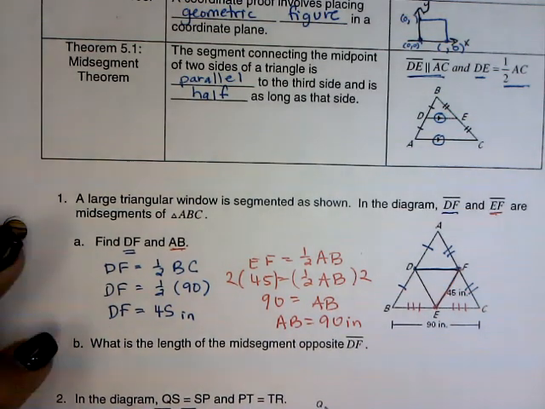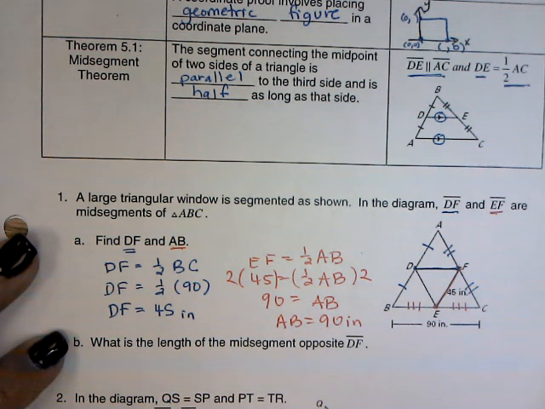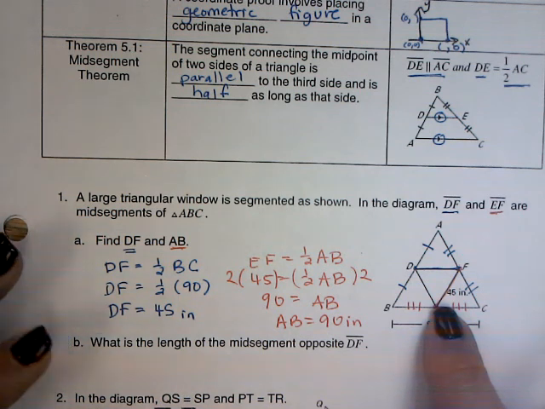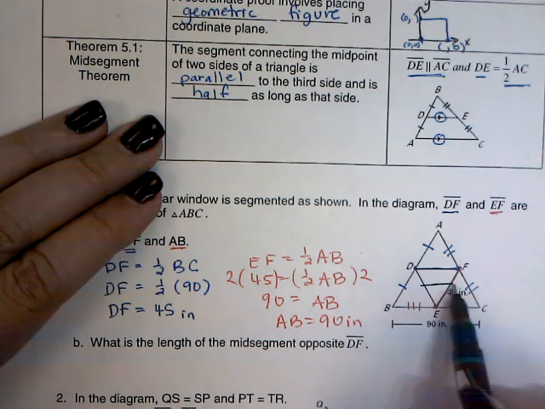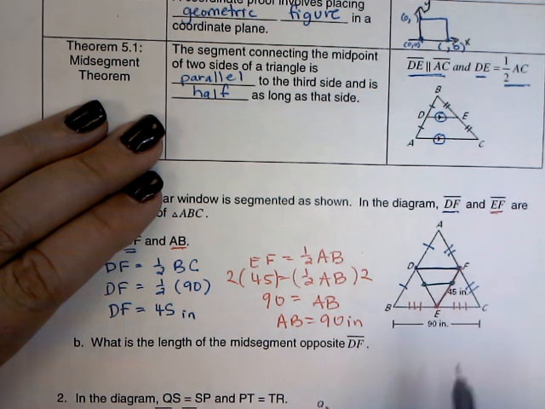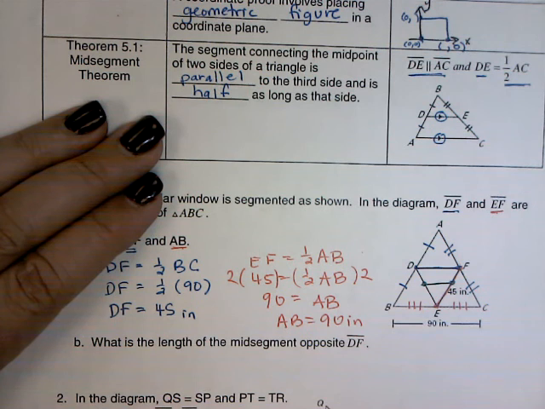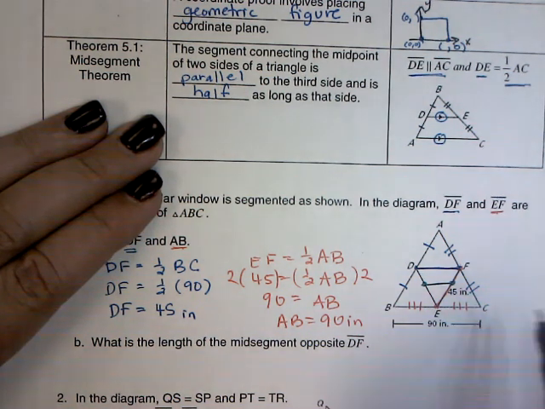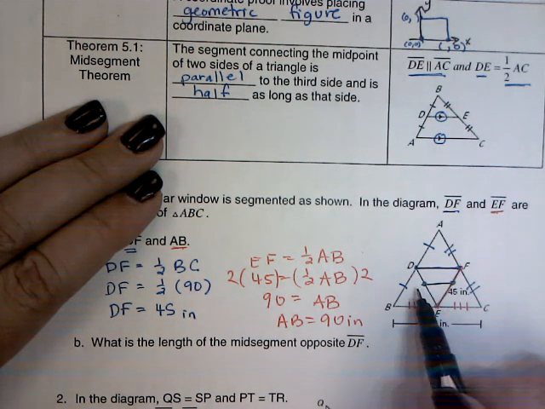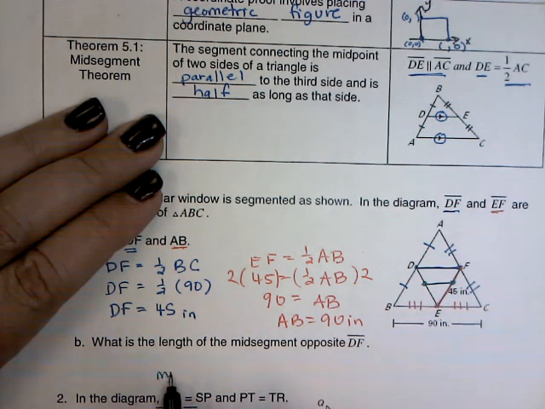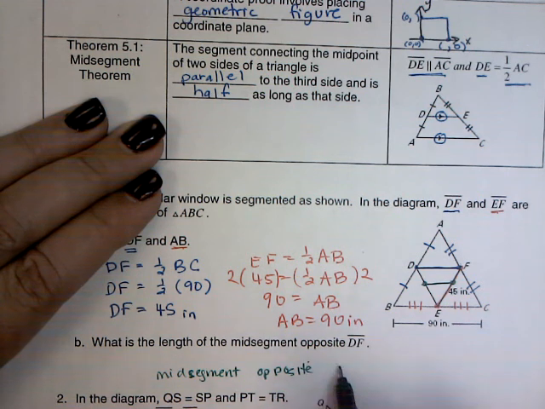Now it says in part B, what is the length of the midsegment opposite of DF? The midsegment opposite of DF is this little tiny segment right here that's not listed. That's the midsegment opposite of DF. It's cutting my triangle again. So what's the length of that midsegment? We can call it GH, or we can just call it the midsegment opposite of DF.